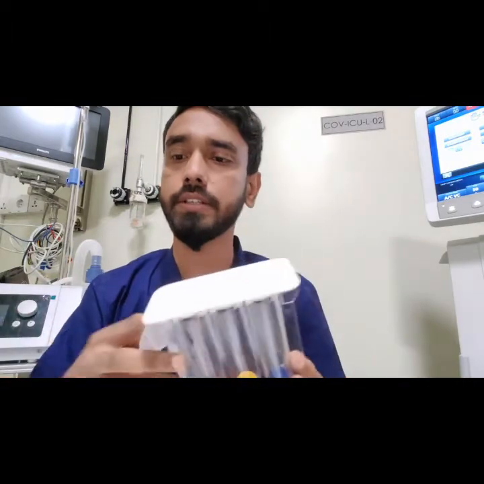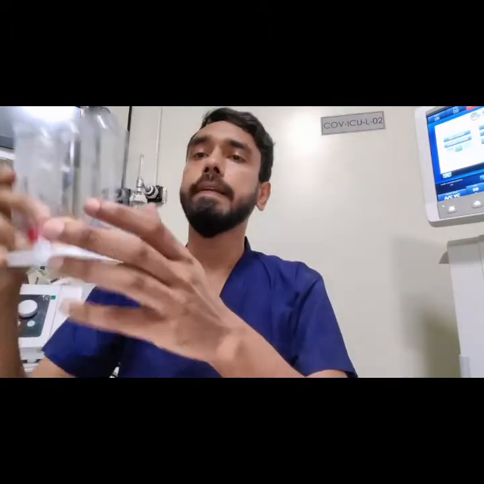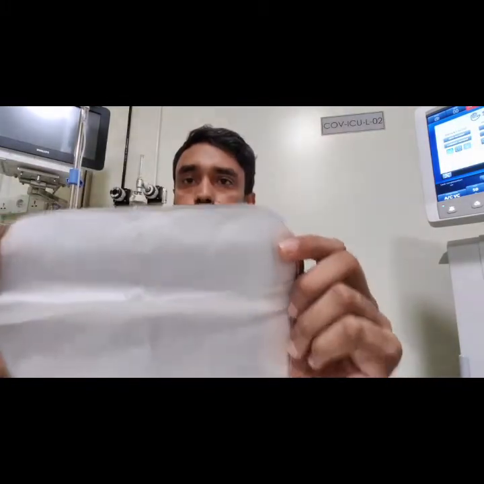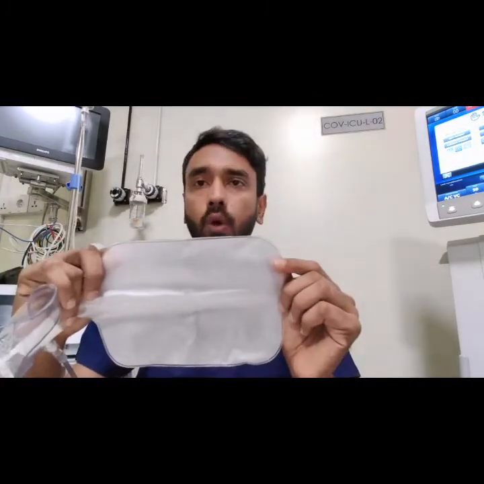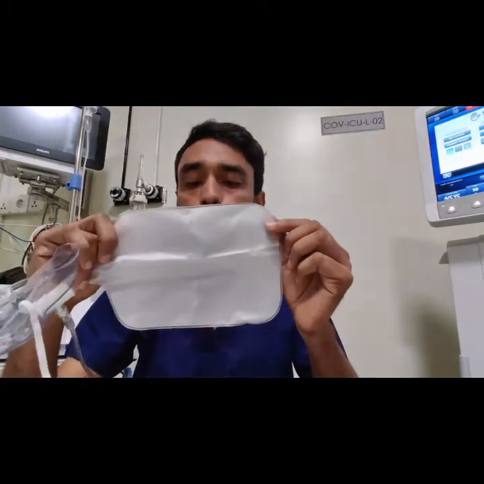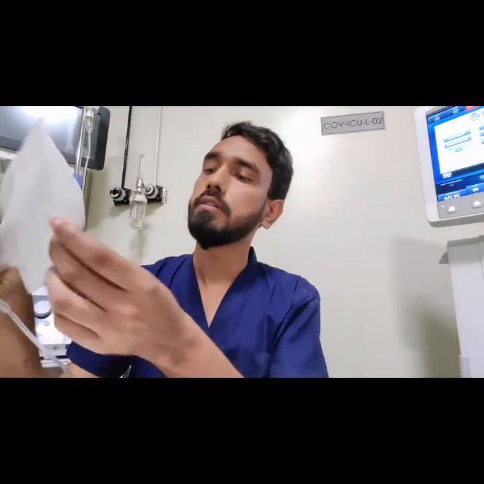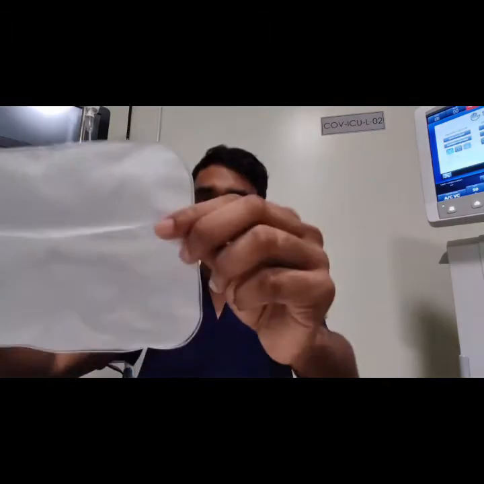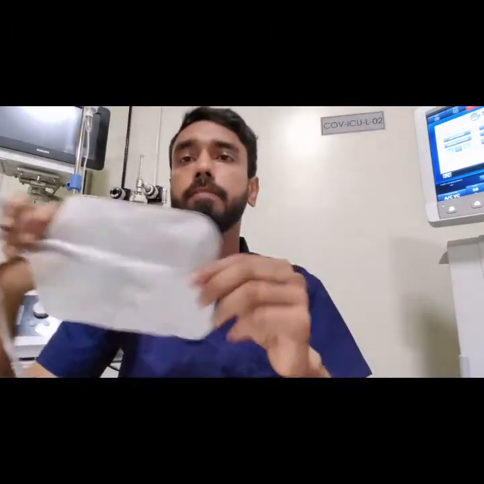These types of exercise you can do in your home settings. And if this is not available, you can take a piece of paper like this, make a distance, and blow and check if there is any movement of this paper, and gradually increase the distance of this paper.